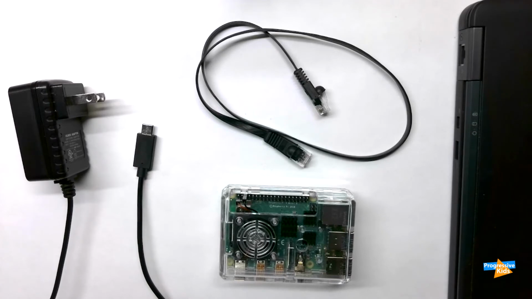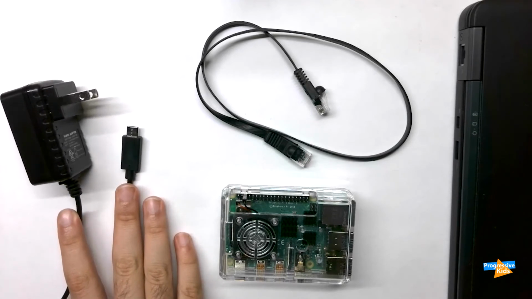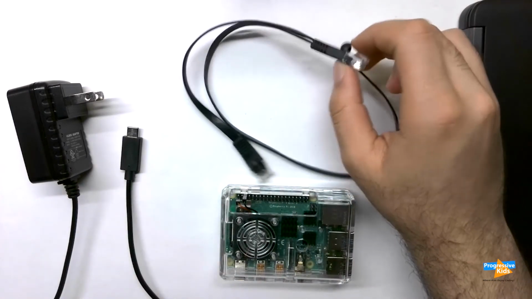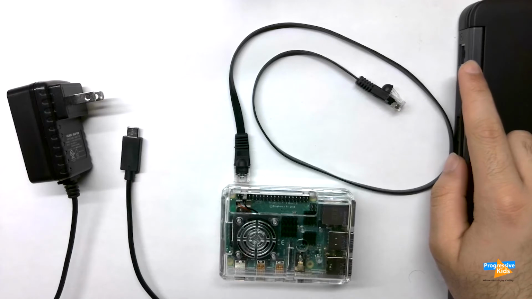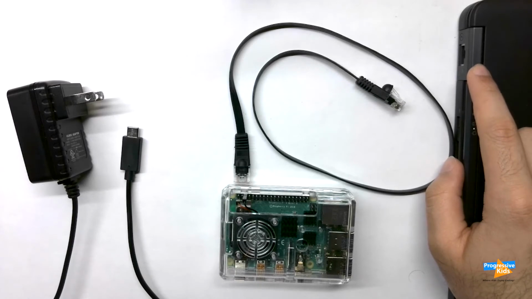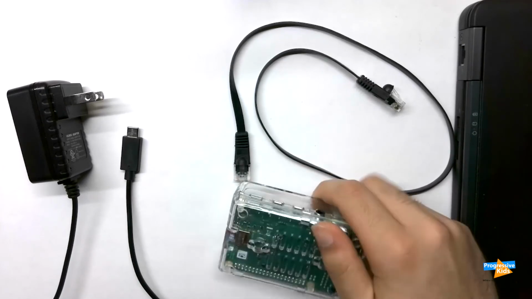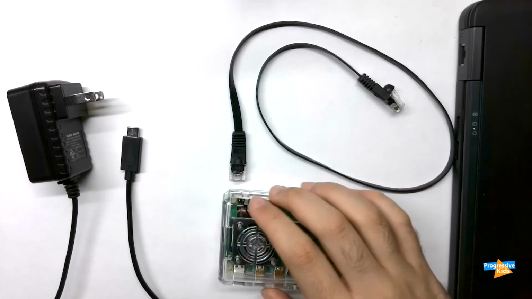Alright, so here we are on step 2, which is actually physically connecting up the Raspberry Pi. So you can see right here I have 3 different items. I have my USB-C cable, which is to supply power to the Raspberry Pi. And then I have this Ethernet jack over here. You really do need to have an Ethernet port on the laptop or Windows 10 device that you're using in order to be able to connect up to your Raspberry Pi. So make sure you have a computer that has an Ethernet port on it. And then you can see I finally also have my Raspberry Pi. And again, make sure you have your micro SD card plugged into your Raspberry Pi before you start this.